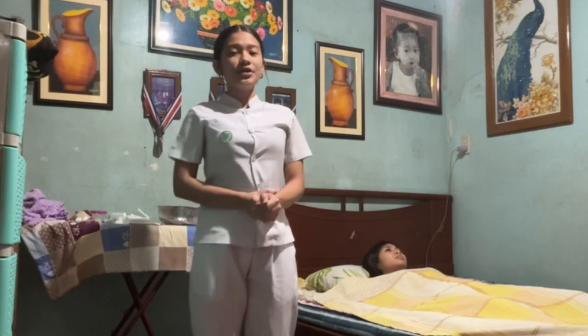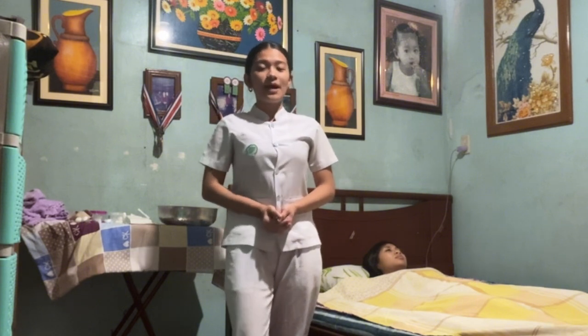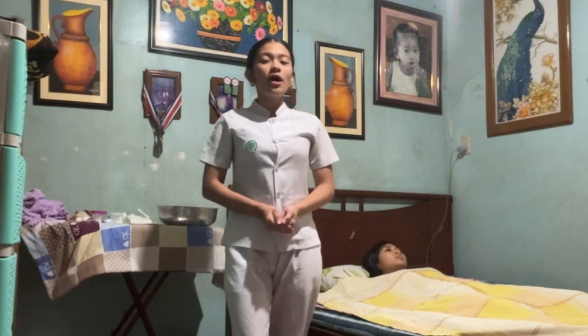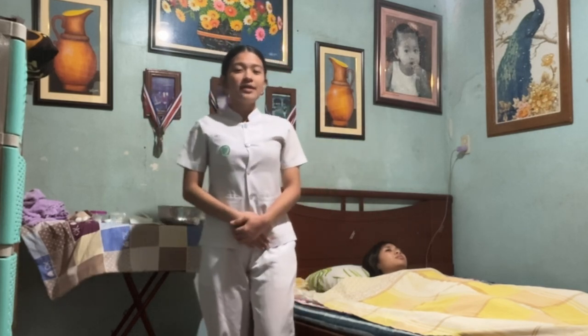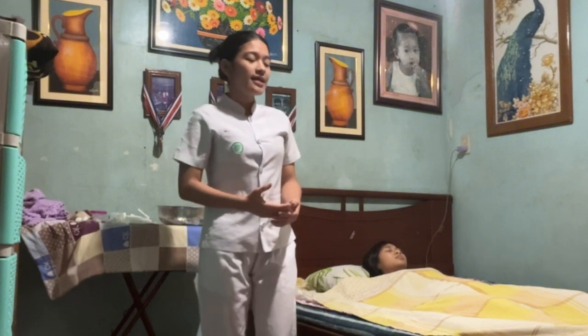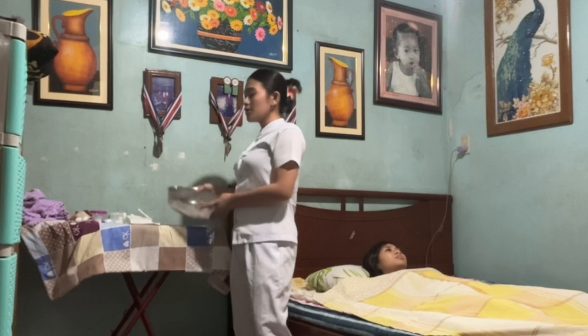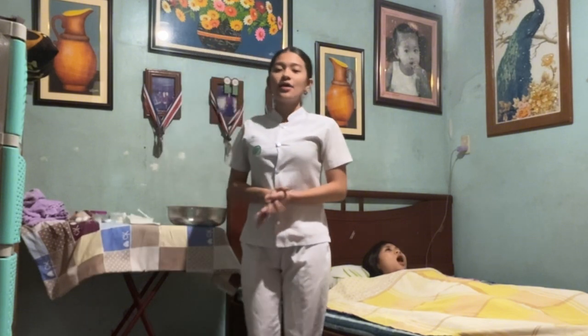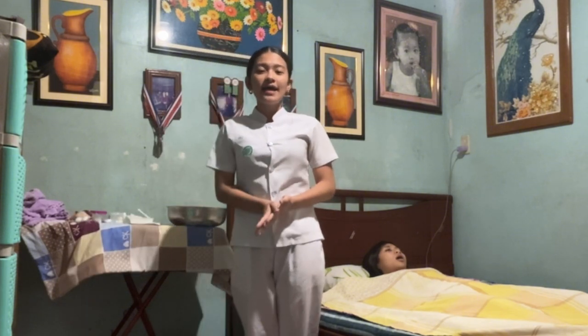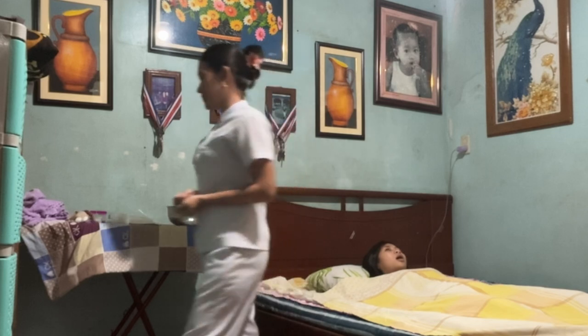So after explaining and asking for the permission of the family of the patient, I will now give privacy or close any curtains or door in the room of the patient. And after that, I will put warm water in the basin so I can prepare for the bed bath. So before doing that, I will now perform hand hygiene and put my gloves on.